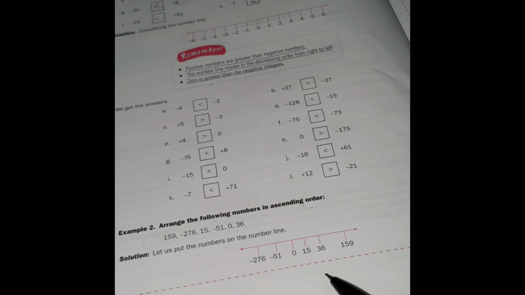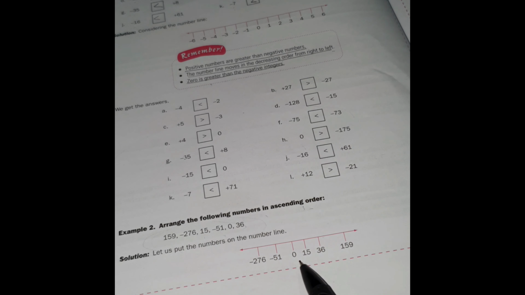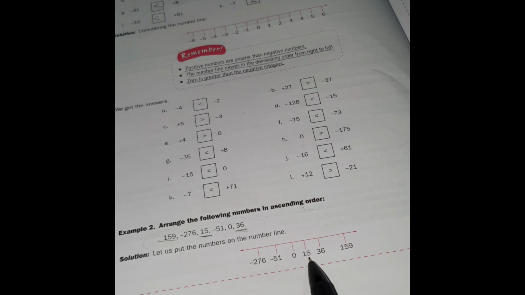तो पहले इसको नंबर लाइन के ऊपर पुट किया है, तो लाइक जो भी नंबर्स हैं वही पुट करेंगे. 0 आएगा यहाँ पर. 0 के बाद में पहले पॉजिटिव नंबर्स देखिए. पॉजिटिव के अंदर 15 है, 36 है और 159 है, तो ये तीनों 0 के राइट हैंड साइड में आएंगे. तो सबसे पहले आएगा 15, देन 36 एंड देन 159. ओके, और लेफ्ट हैंड साइड में 0 के सबसे पहले आएगा -51 एंड देन आएगा -276. ओके, पहले स्मॉलर नंबर फिर यहाँ पे ग्रेटर नंबर, और यहाँ पे भी 51 के बाद 276 आएगा.